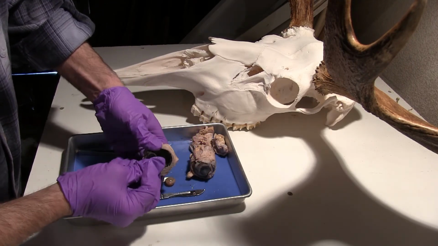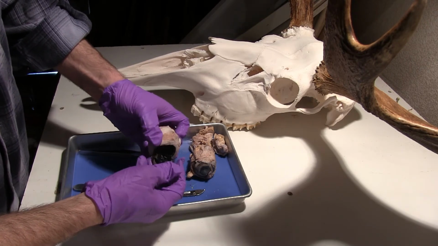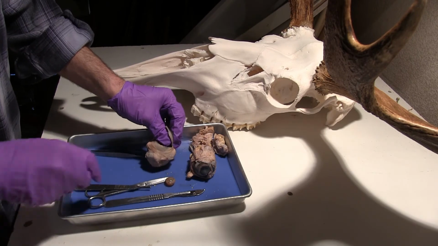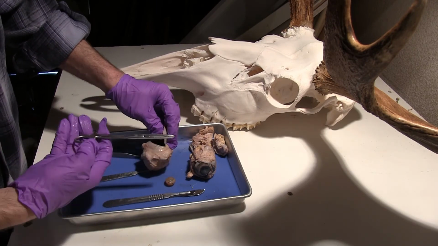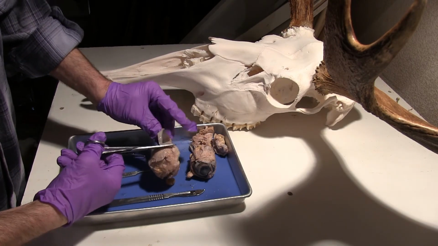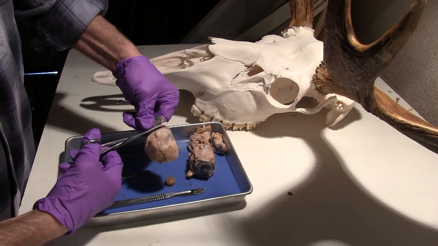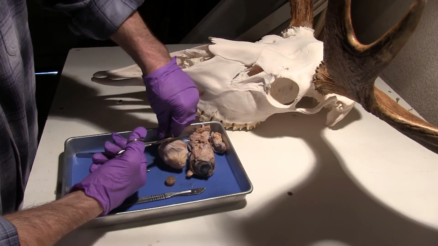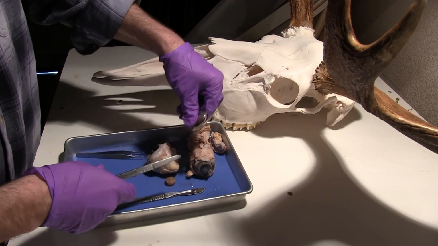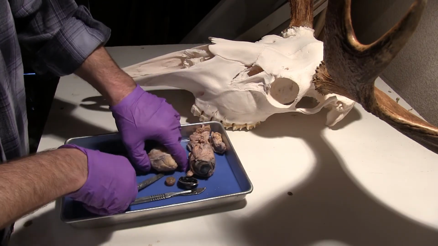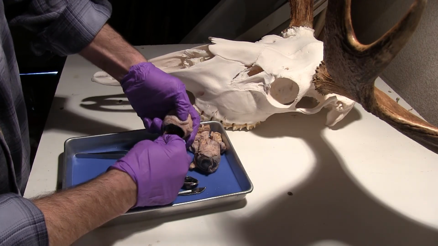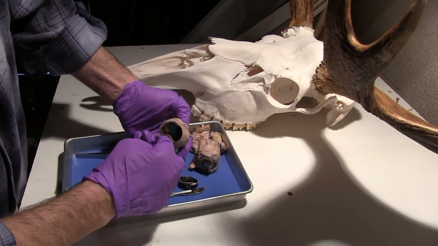Now, if I look back in this area, I'm actually going to cut away some of this anterior portion here. Okay.